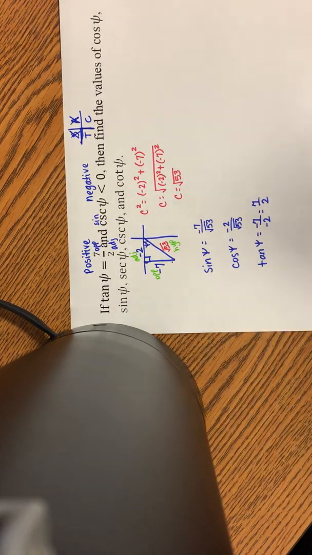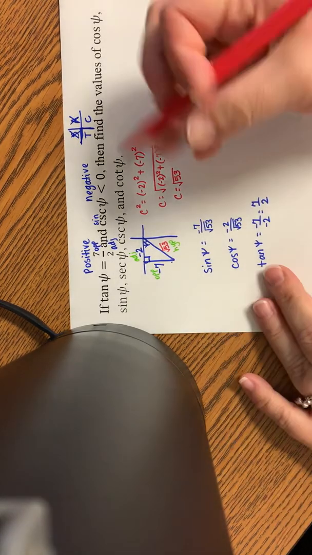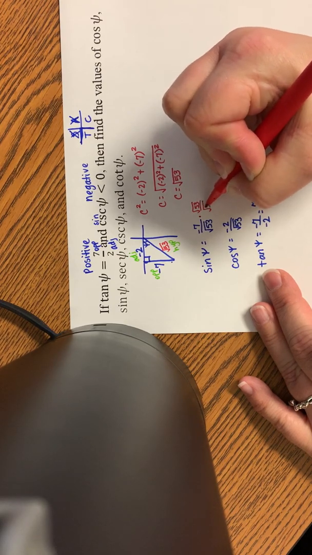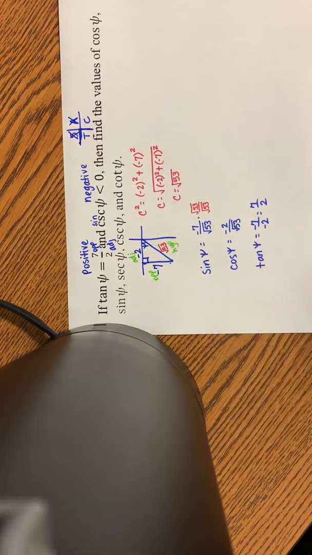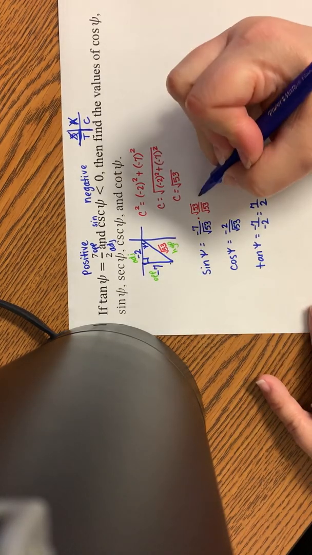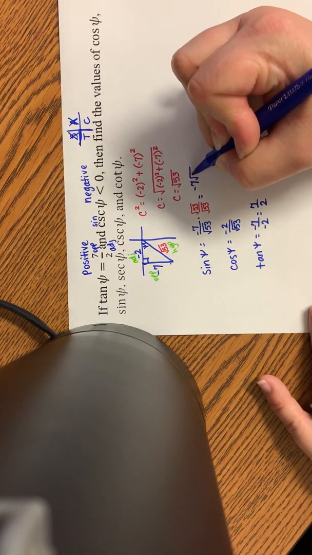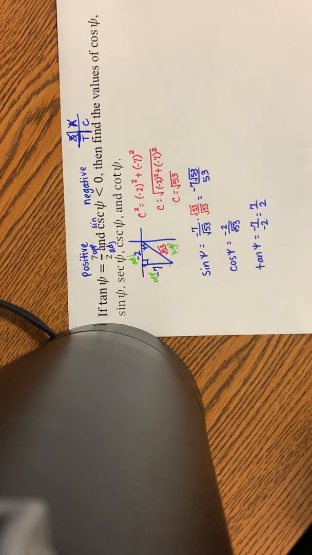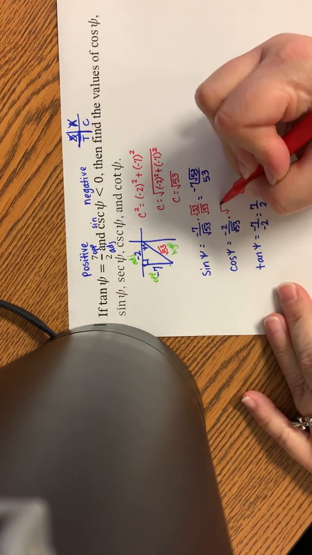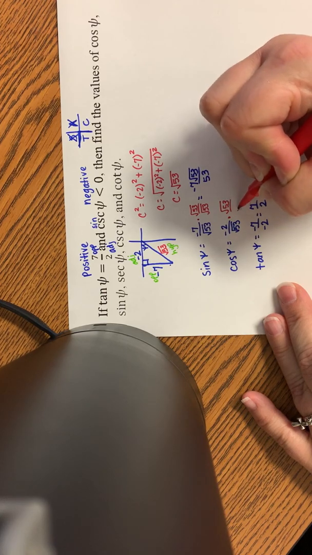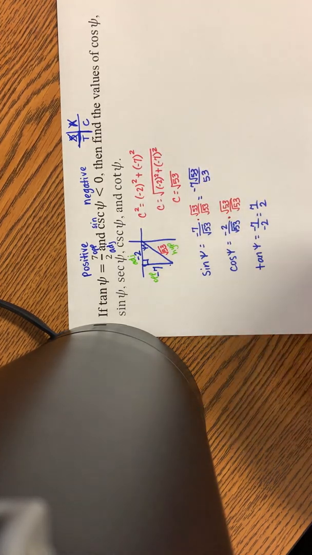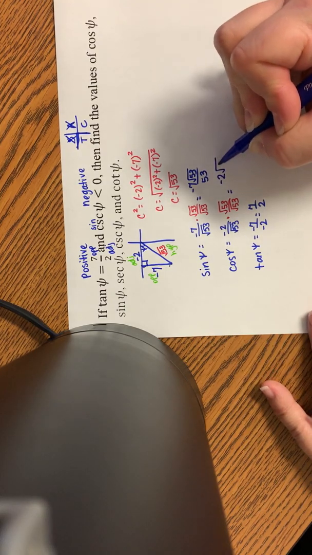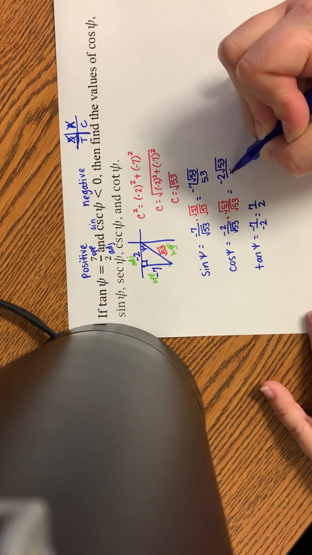Okay, so we can't have those root 53s on the bottom. So we're multiplying top and bottom both by root 53. On sine, that's going to give us a final answer of negative 7 root 53 over just 53. And then same thing on cosine, we want to multiply top and bottom both by root 53. That's going to give us a final answer of negative 2 root 53 over just 53.